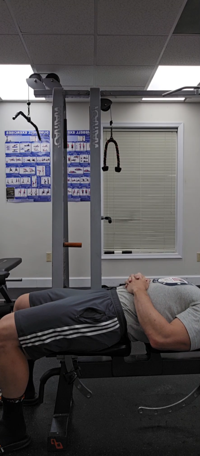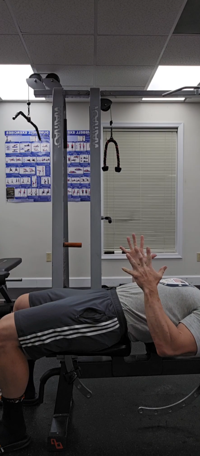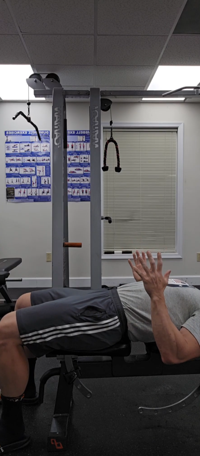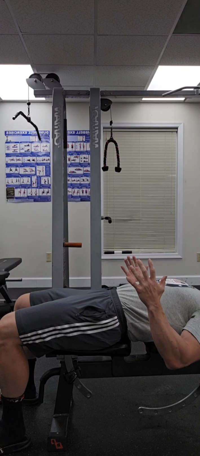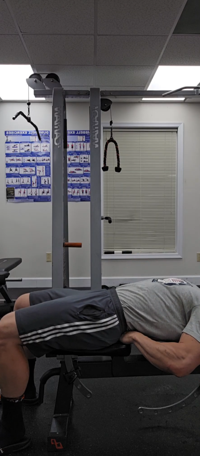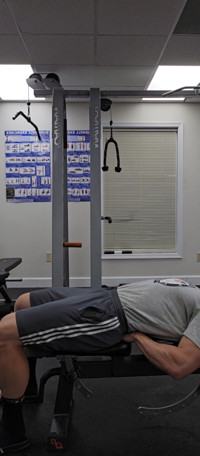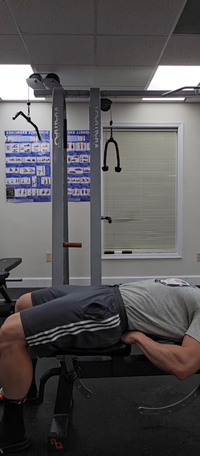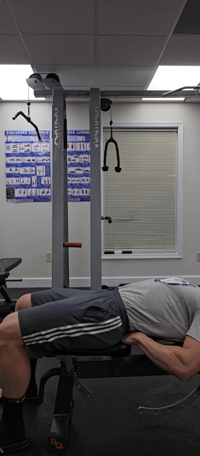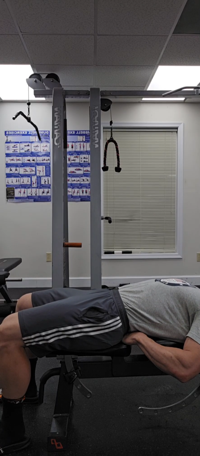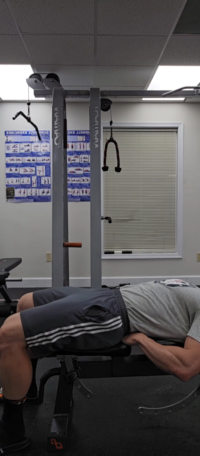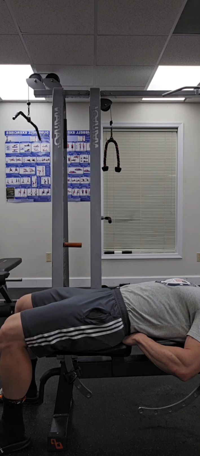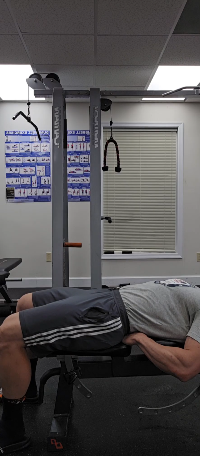Now with my feet flat on the floor and my back flat to the bench, I'm going to take my hands and see if I have any difficulty slipping them beneath the lumbar spine or under the small of my back. I can do this pretty effortlessly as there's a noticeable gap. I'm now going to attempt to smash my lumbar spine down to this bench and just flatten it out. I'm going to do this by tightening the abdominals and the glutes.